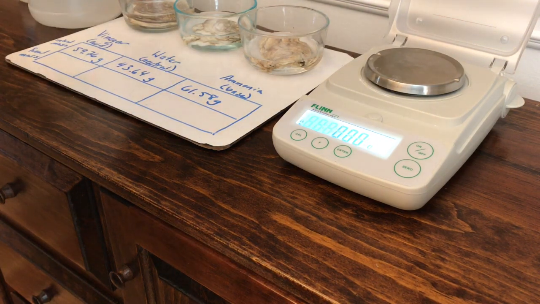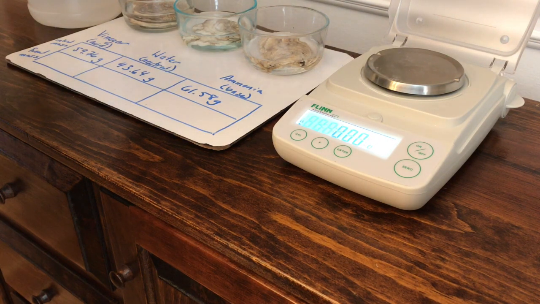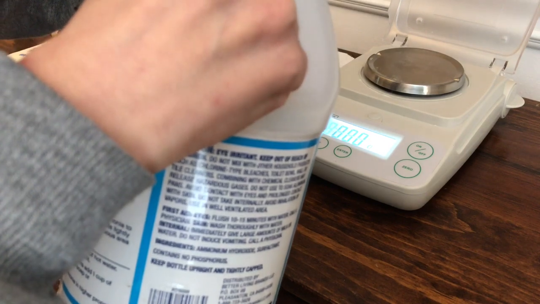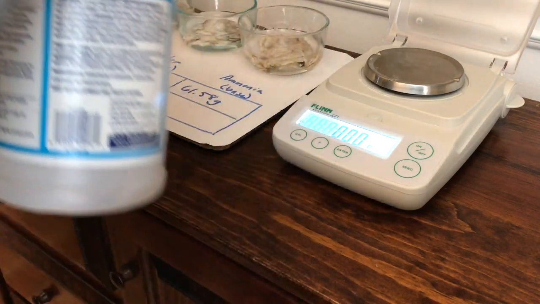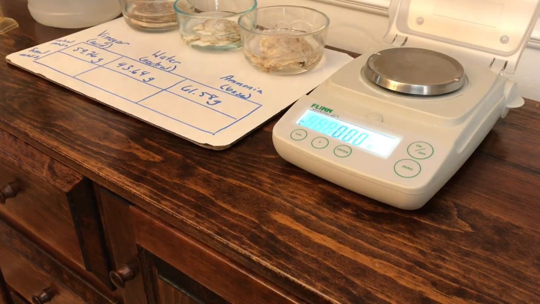I'm going to add 50 milliliters of ammonia, which is a base, to our last one. Alright, so we're just going to let these sit overnight and see how the different solutions affect them.